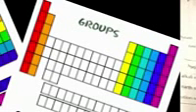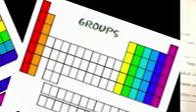Another category of the periodic table would be a group. A group is going to have a column, and that column is going to be from the top down to the bottom. There's a total of 18 columns on the periodic table.